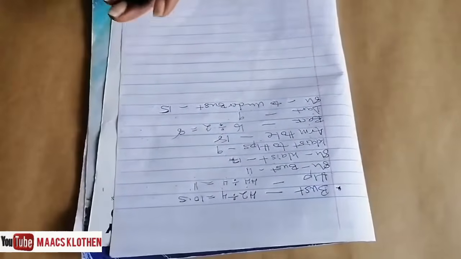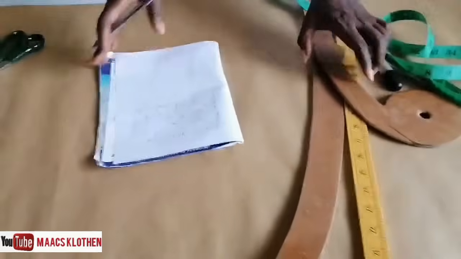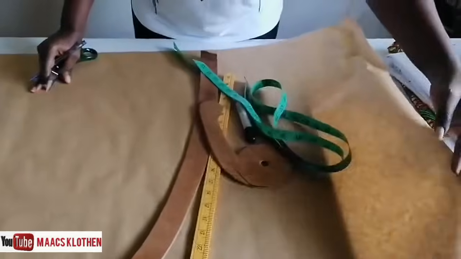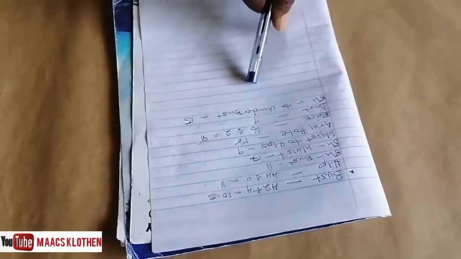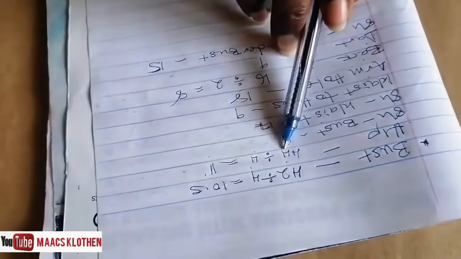Okay, so we are going to draft this, and in the draft we are not going to add any allowance to it. You are just going to draft it straight. And so when you place it on your fabric, you can add your allowance to it. And we are going to use the bigger part of your measurement to determine the width of the fabric or the width of the paper.